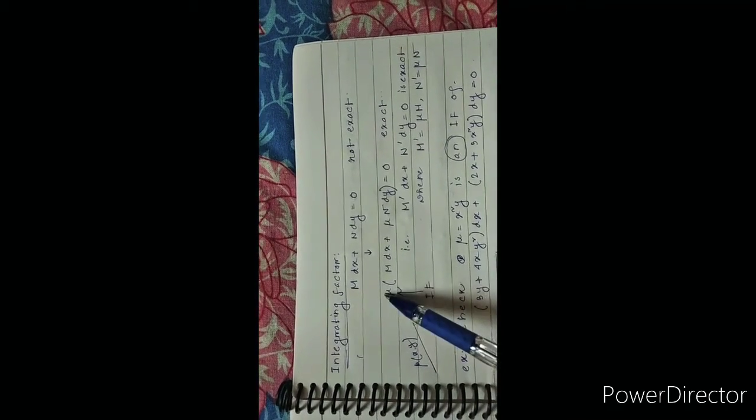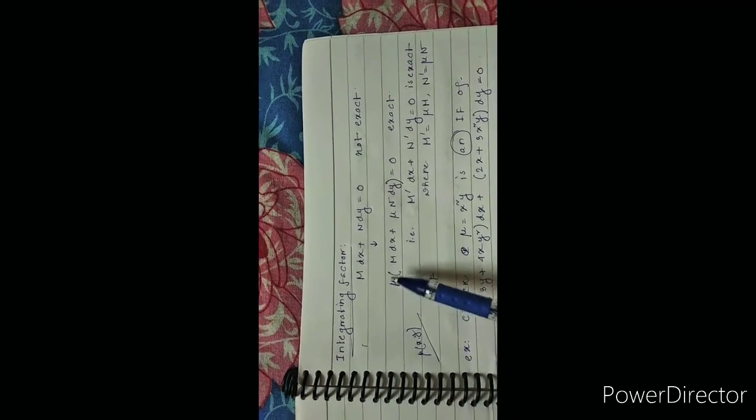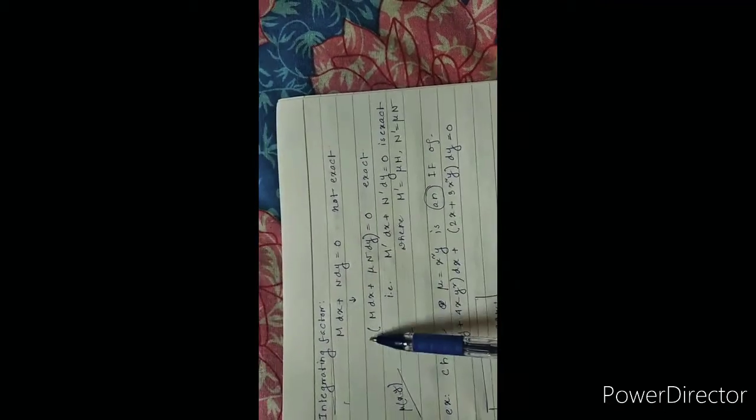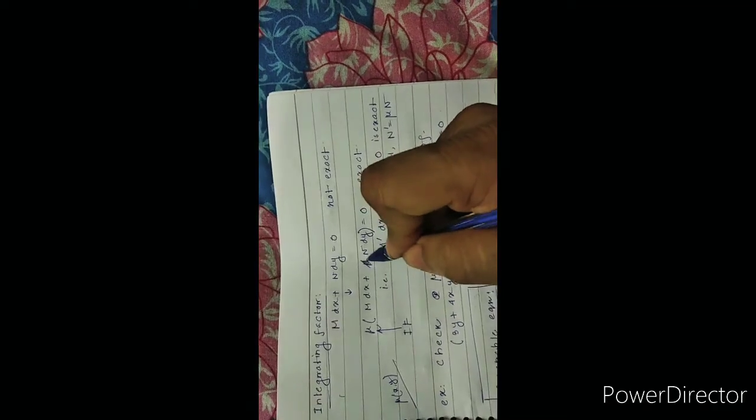If you multiply this expression by mu, the situation changes and the equation becomes exact. So the differential equation is not exact, we multiply it by mu, and the resultant equation becomes exact. The resultant equation is M' dx plus N' dy equals 0, where M' equals mu into M and N' equals mu into N.